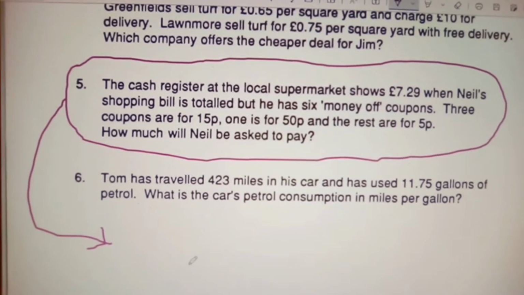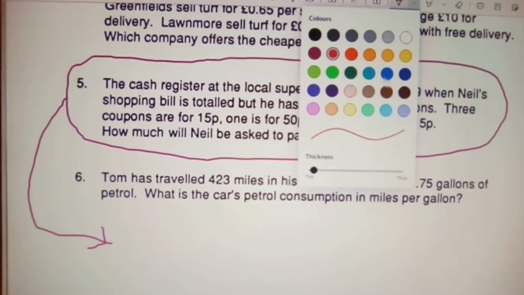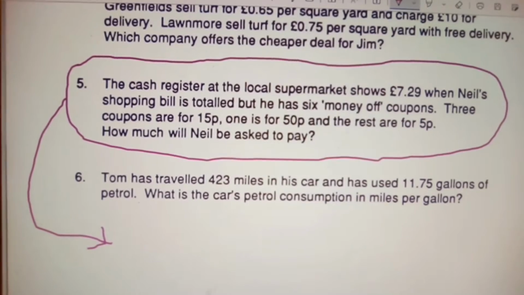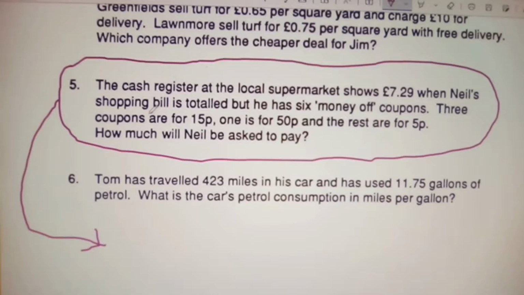Right, so let me change the color of my pen. Okay. Now, what have I got? I've got the cash register at the local supermarket shows £7.29. So let's extract the information we need.